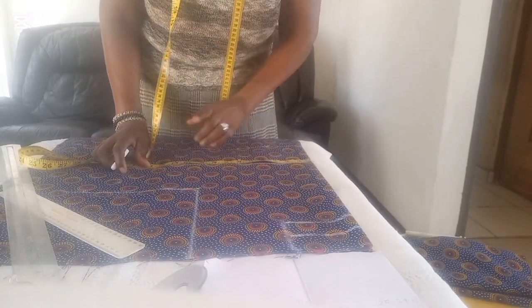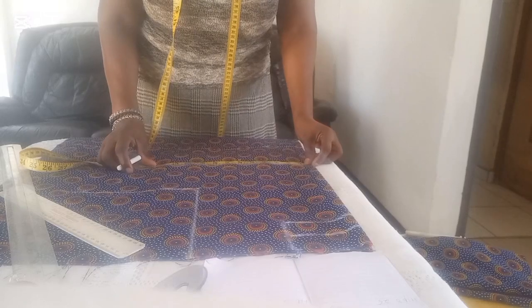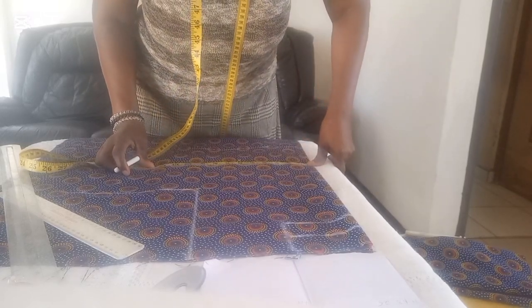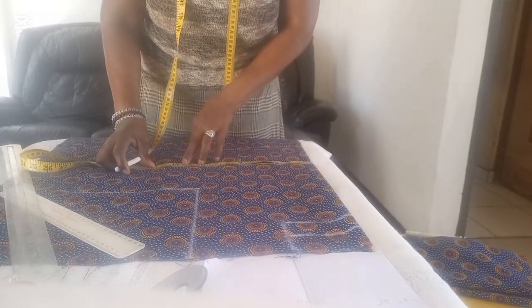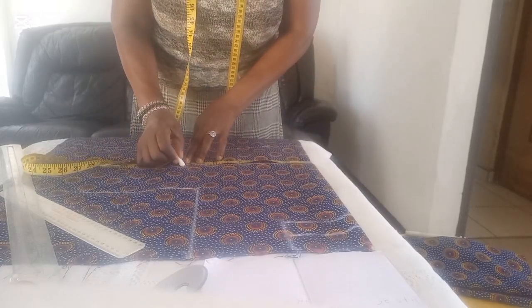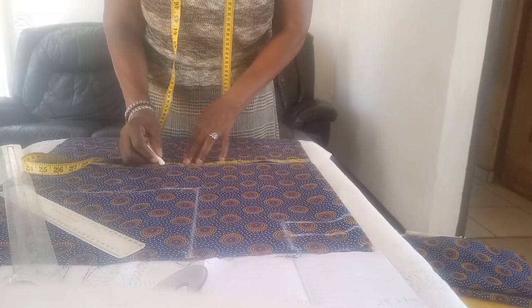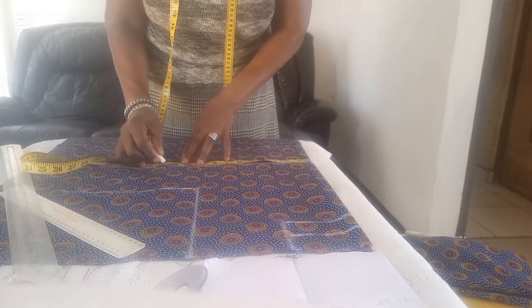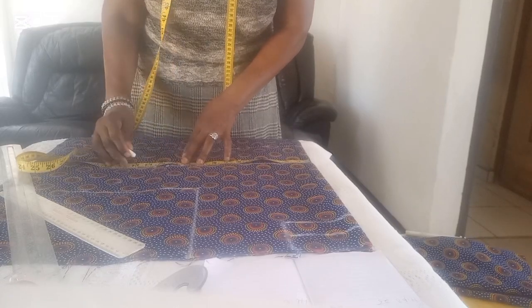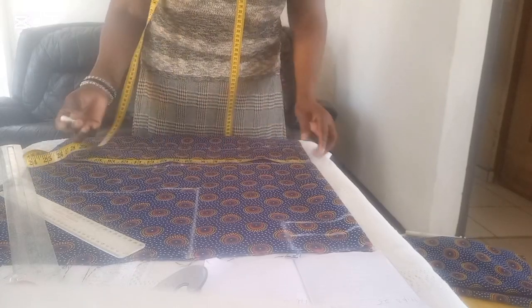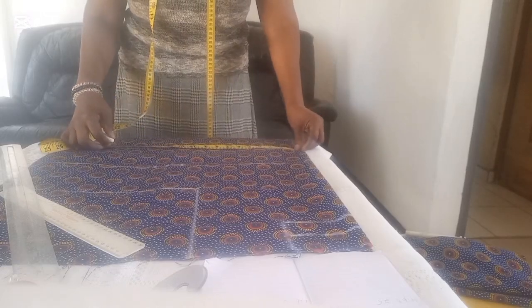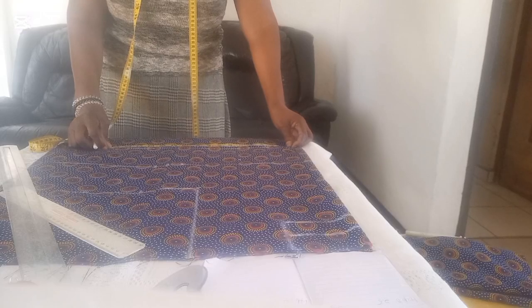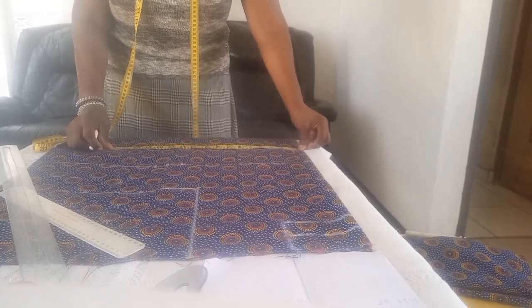Now plus 1 inch for the dart and 1 inch for the seam allowance, so as to get 12.5 inches for the bust. This dress has no zip at all. It's a simple dress with no zip, only the darts.